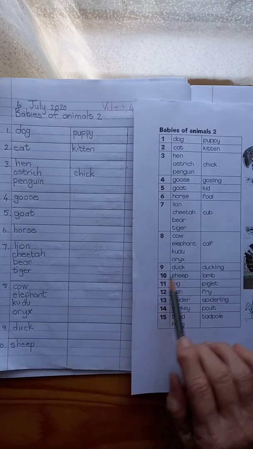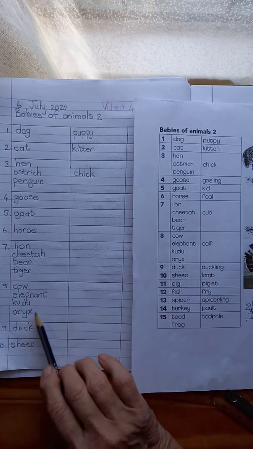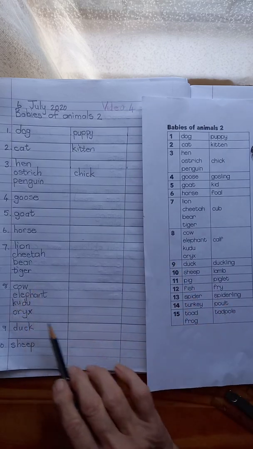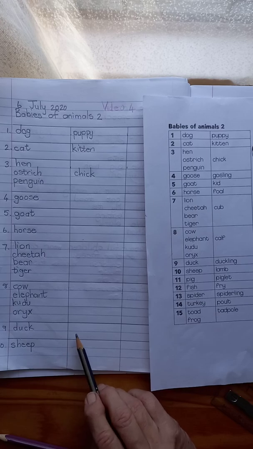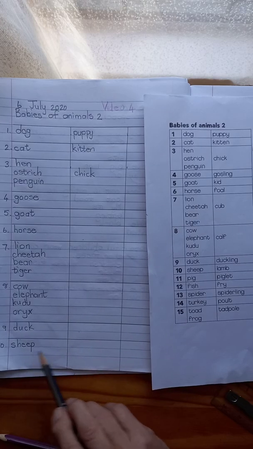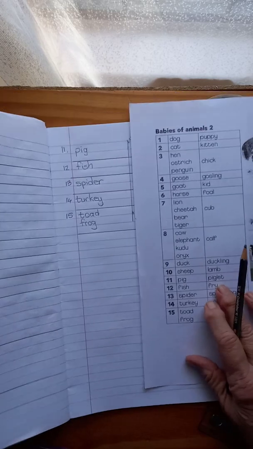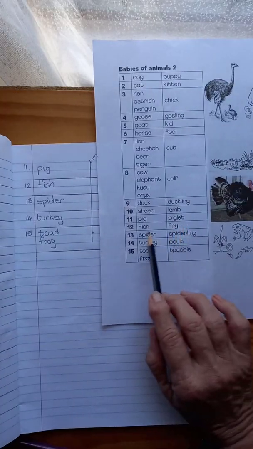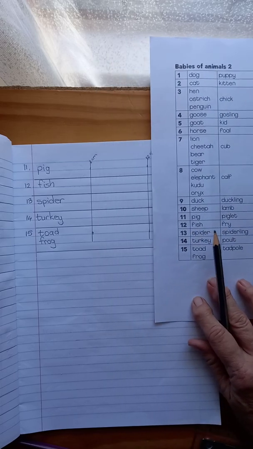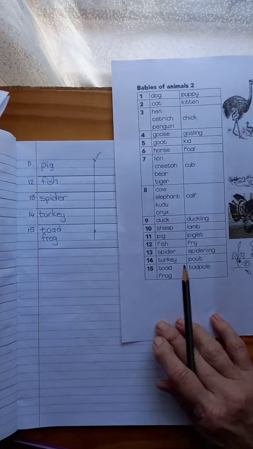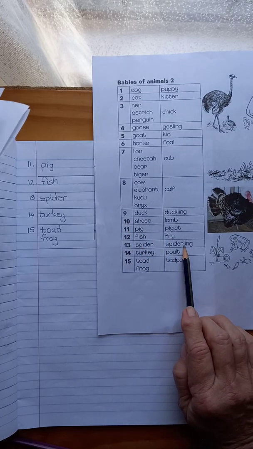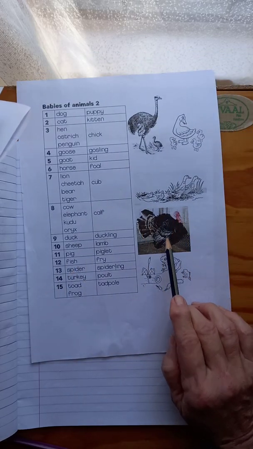Cow, elephant, kudu, oryx, calf, like a cow, ne? Duck, duckling, sheep, lamb, pig, piglet, fish, a fry. Did you know that? Fish, fry, spider, spiderling, turkey, poult. Can you believe that? Did you know that?